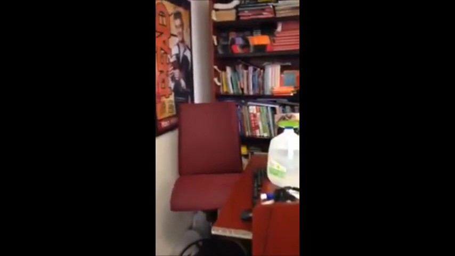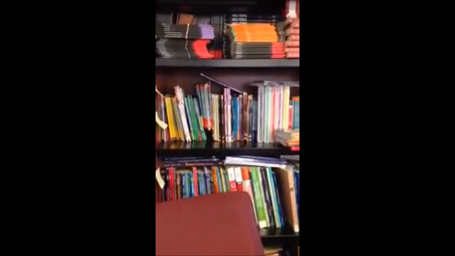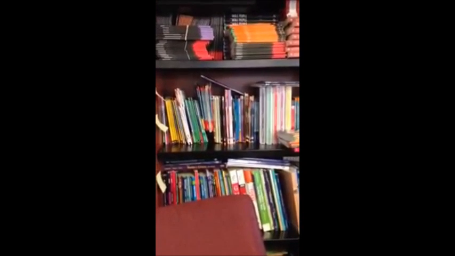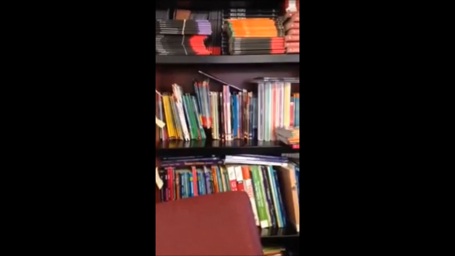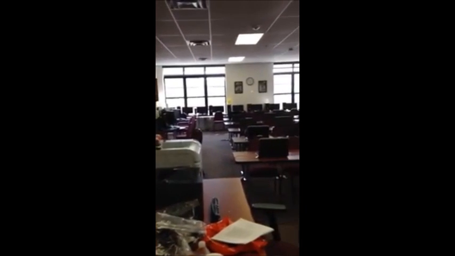Continuing around the desk, you'll see that we have many books on CD available for you to check out or use in the lab. If you would like some extra practice with your listening, or you prefer to listen to stories being read aloud as you follow along, you can check out these resources.